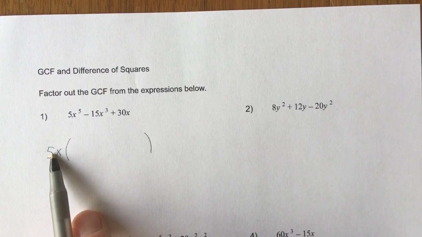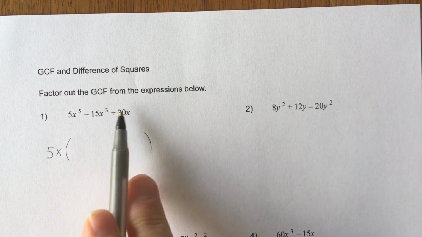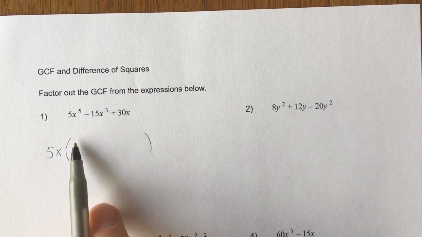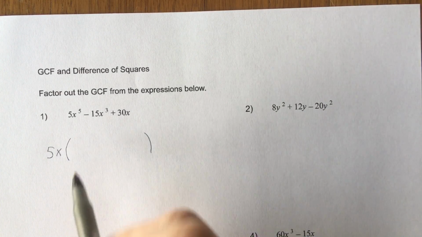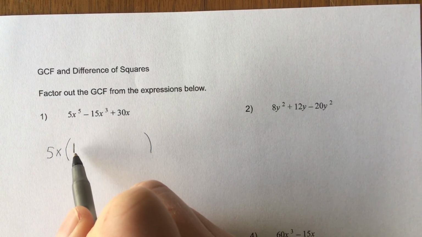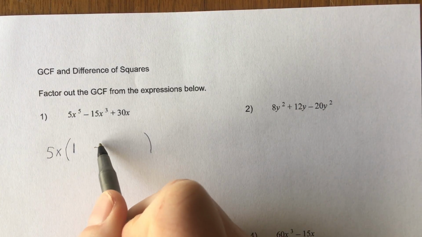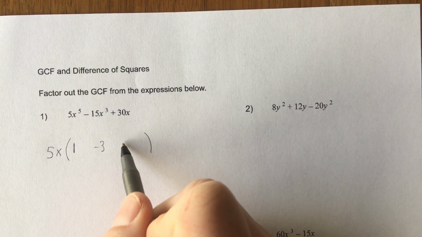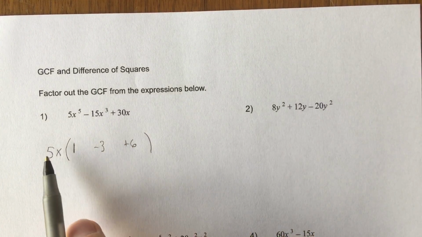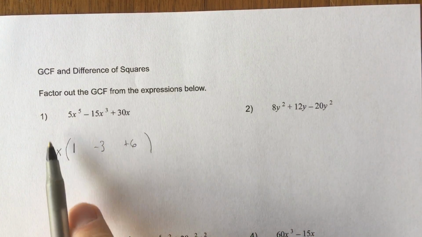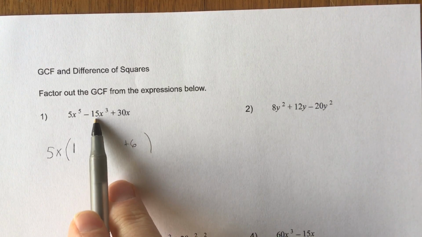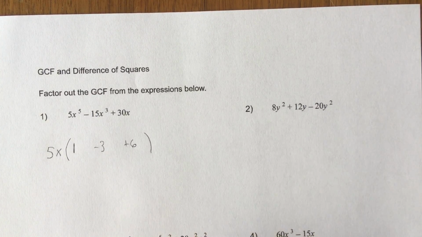When I say take a 5 away, what I mean is I'm dividing each of them by 5. So that 5 will turn into a 1. You can write it if you want, or you won't have to in a second. The negative 15 will turn into a negative 3, and the 30 will turn into a 6. So 5 times 1 would get me back to 5. 5 times negative 3, back to this. 5 times 6 would get me back to there.